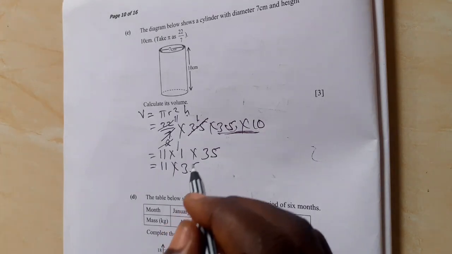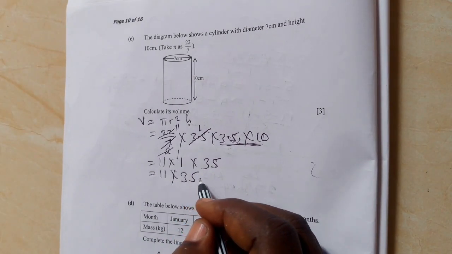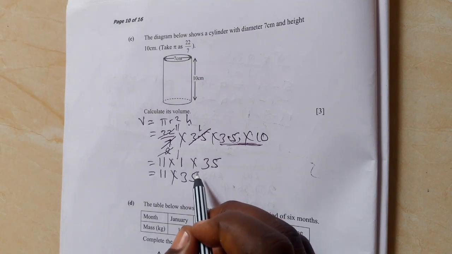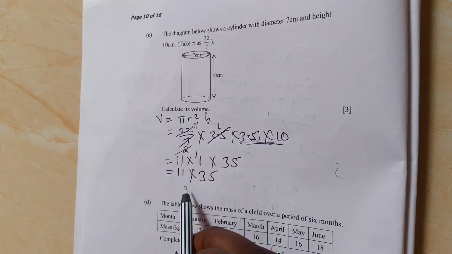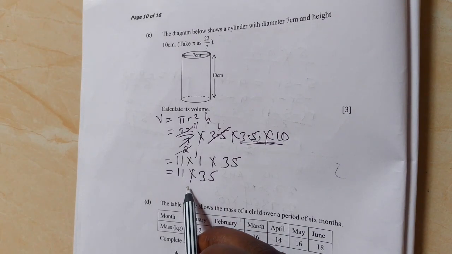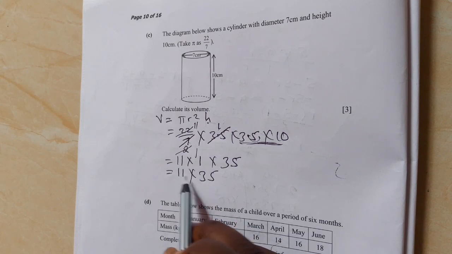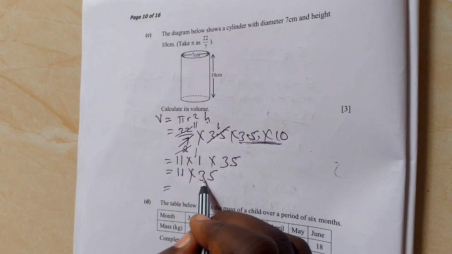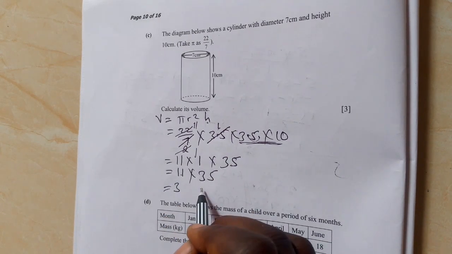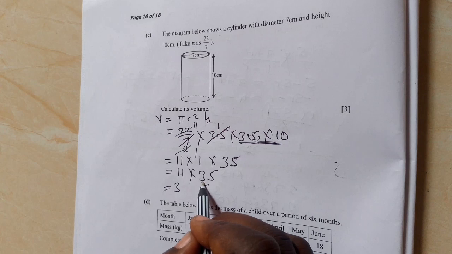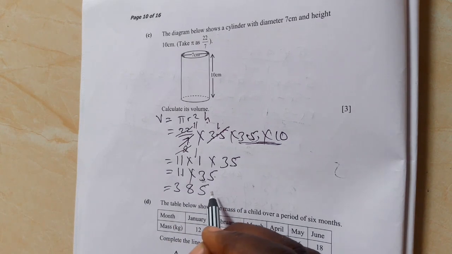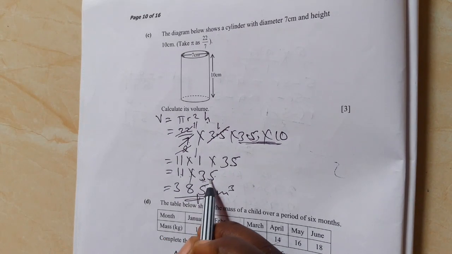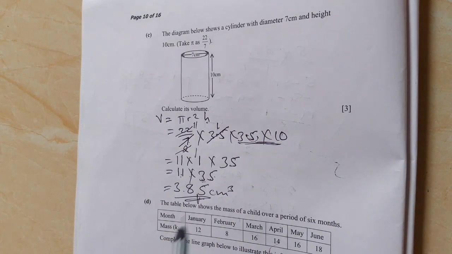Okay, you must be able to know all these tricks because, like I've said, there is no need to use a calculator at the grade 9 level. So I'll show you another trick here. When you are multiplying any number by 11, in this case you have 11 times 35, you just need to write the first number here, which is 3, and the last number, which is 5. Then you just need to add 3 plus 5, that is 8. So in short, when you say 11 times 35, the answer is 385 cubic centimeters.